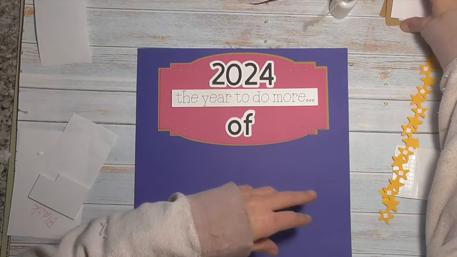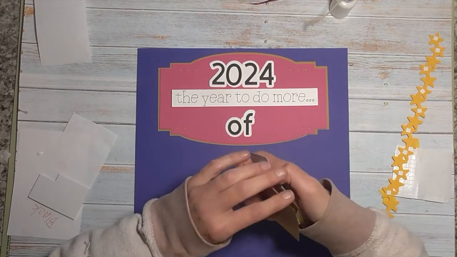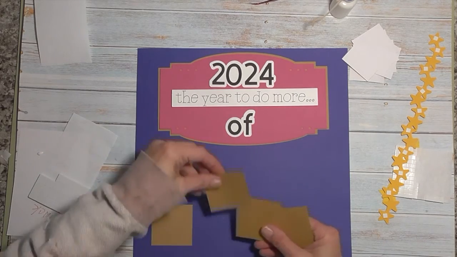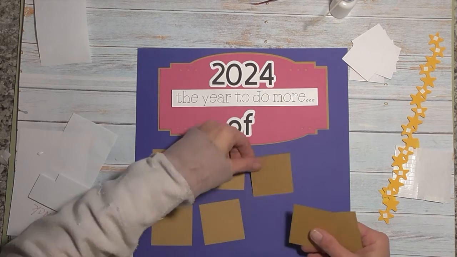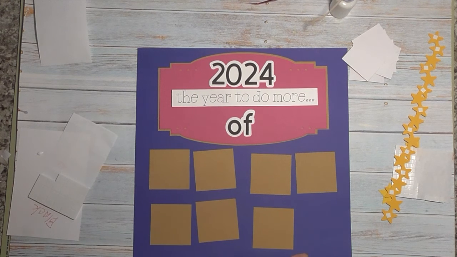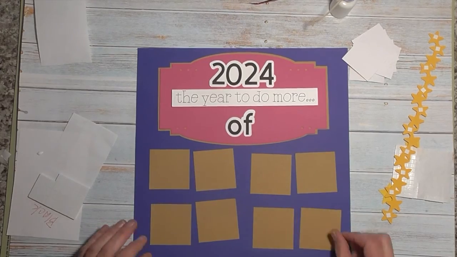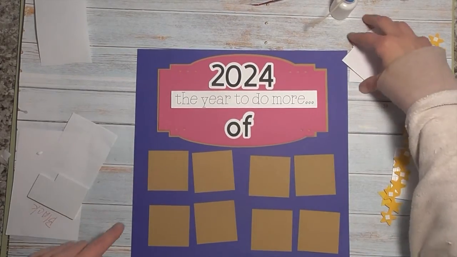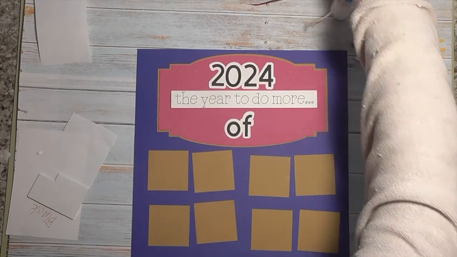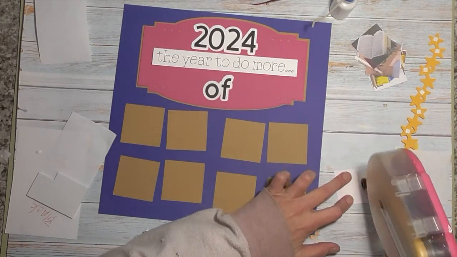Now we have our photos. We have our photo mats first, and I just cut these with my trimmer to be 2 1/4 by 2 1/4. I know inside Design Space I said 2 1/2 by 2 1/2, but my photos were 2 by 2, and I don't have another brown one. Let me just double check. There we go. Okay, so I use the same color here. For my photos, I used my printer, and I just printed off images of things I want to do more of, just like a general idea.